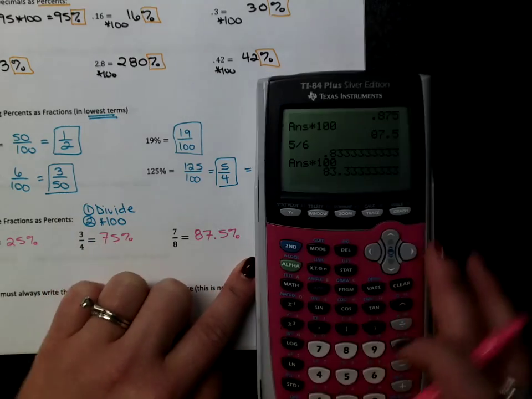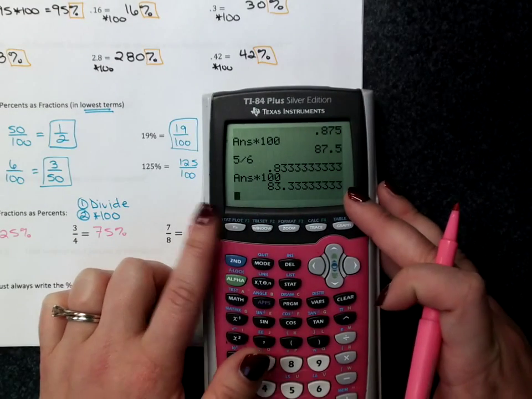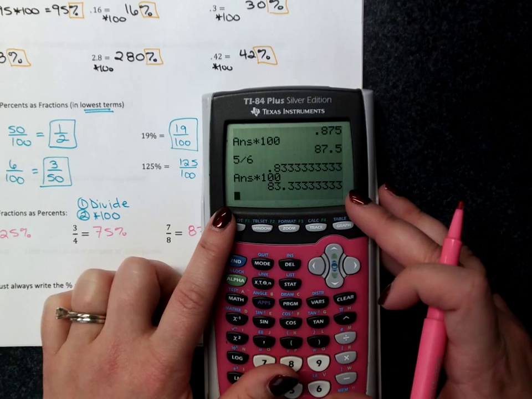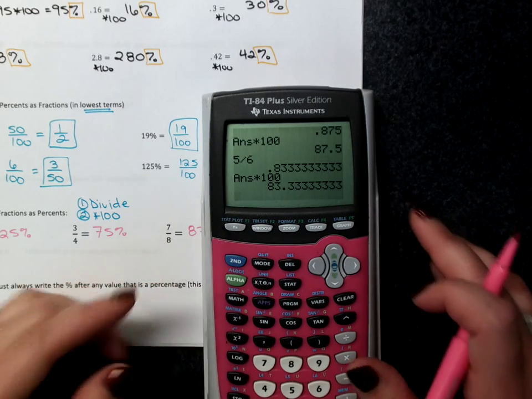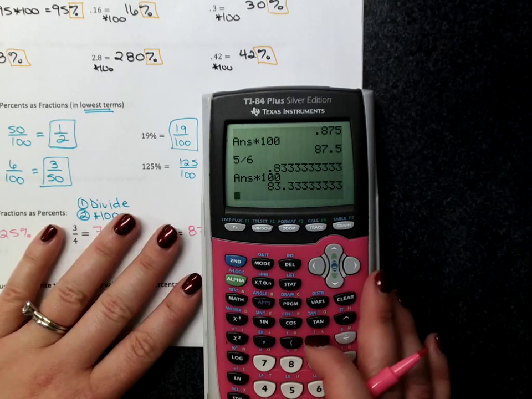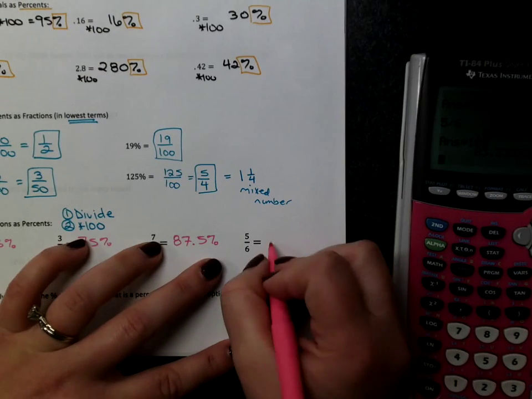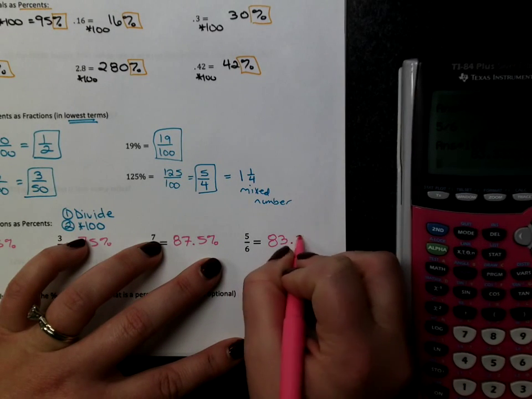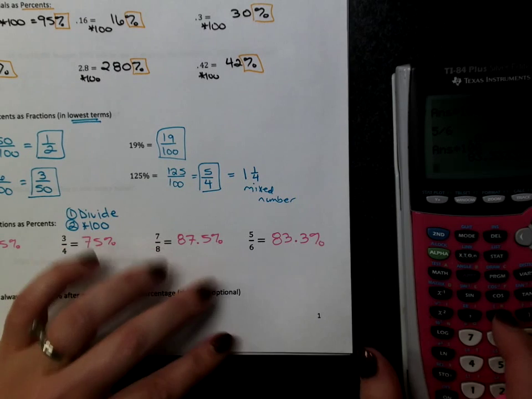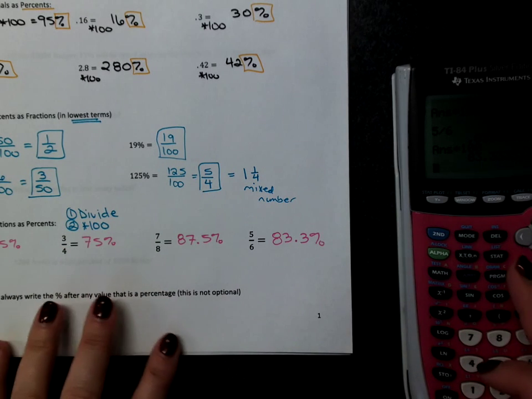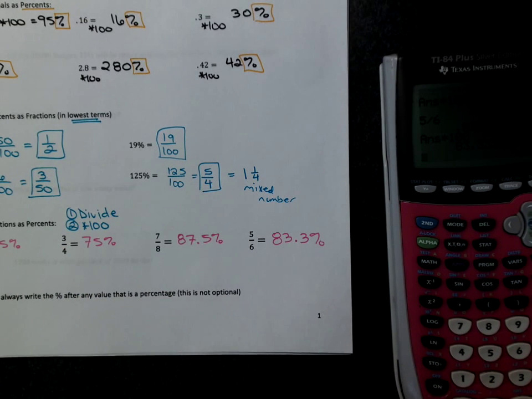Now this gives me a repeating decimal. When that happens, MyMathLab will tell you how to round, and I'll tell you how to round on your quizzes and tests as well. So this would be about 83.3% if I just do one decimal place. So it will tell you explicitly how to round for each one of these.